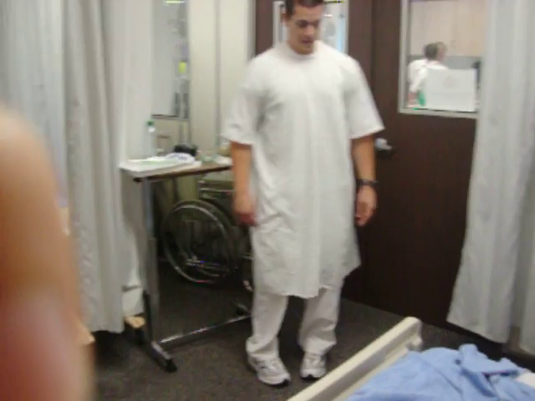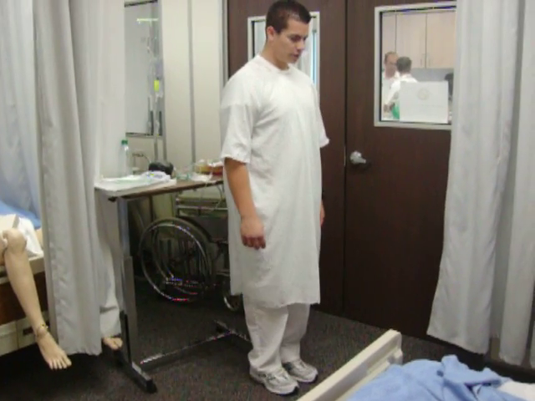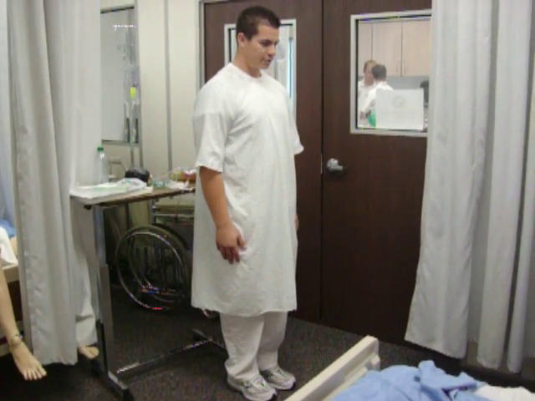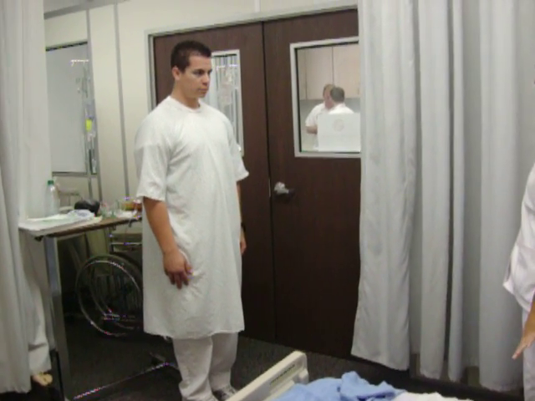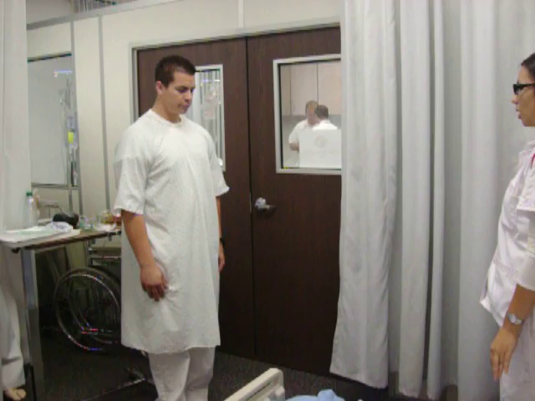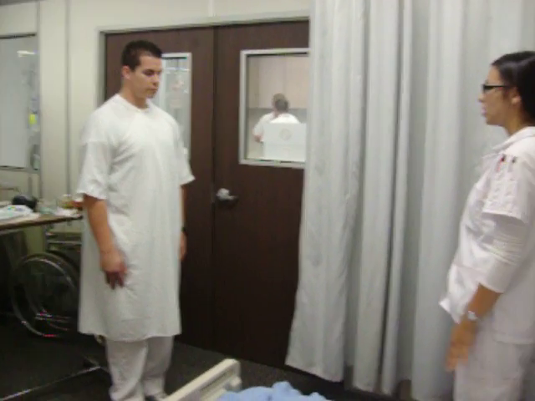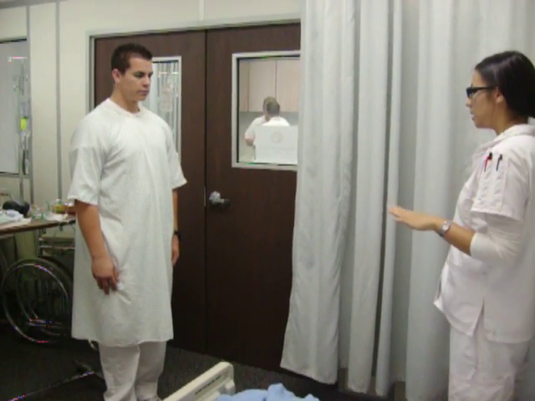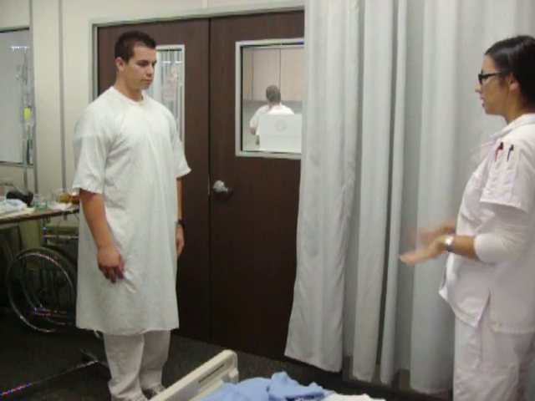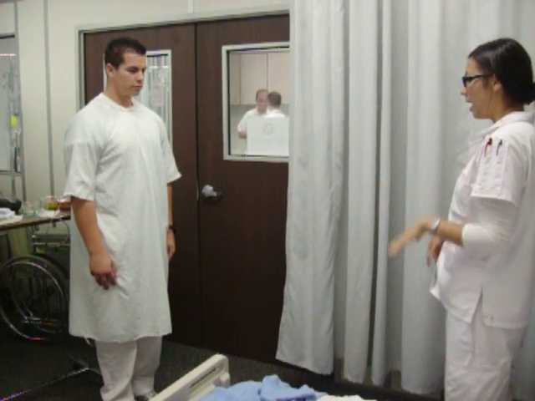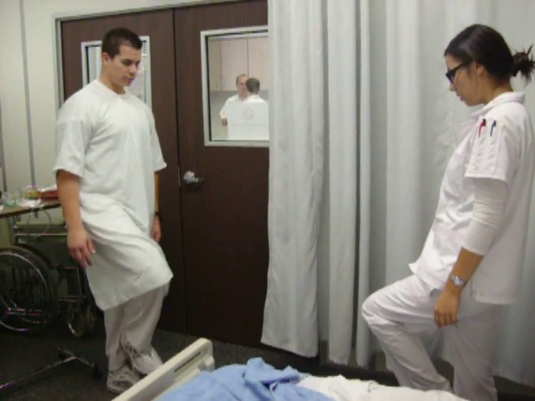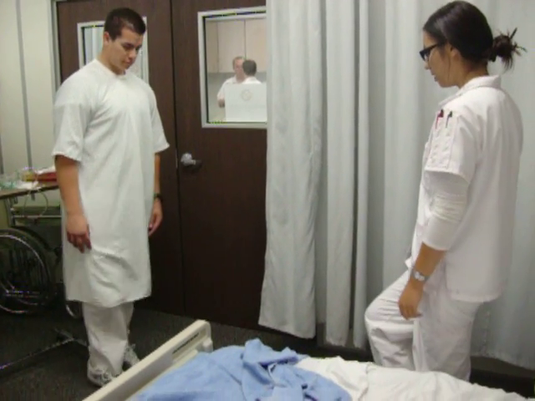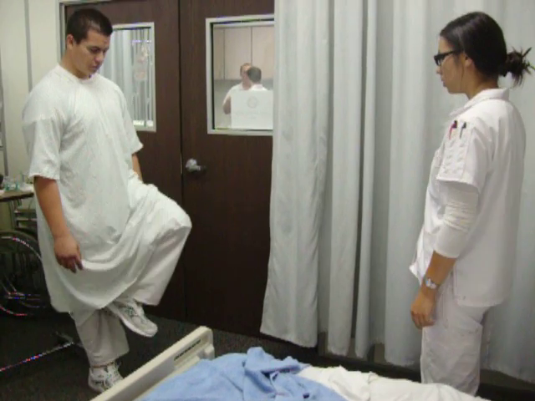Okay, and go ahead and stand with your feet together and your arms at your side. So I'm going to check for his proprioception. So I'm going to go ahead and check his body spacing and his ability to sense things around him. So I'm going to see if he's swaying or moving. And then I want you to bring your shin up to your heel. Okay, other side. And I'm just checking for his balance and coordination.